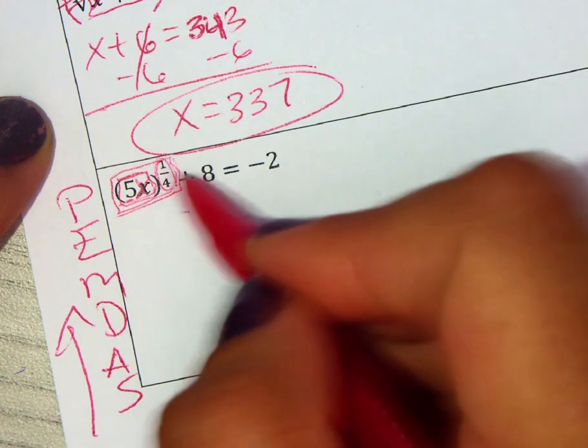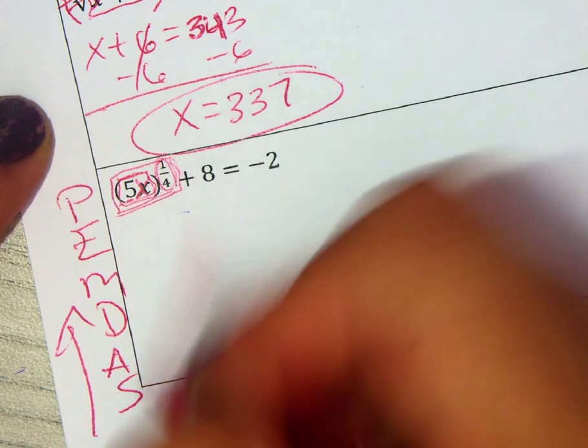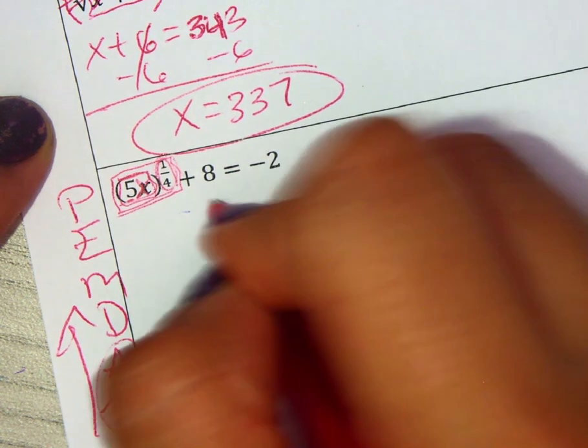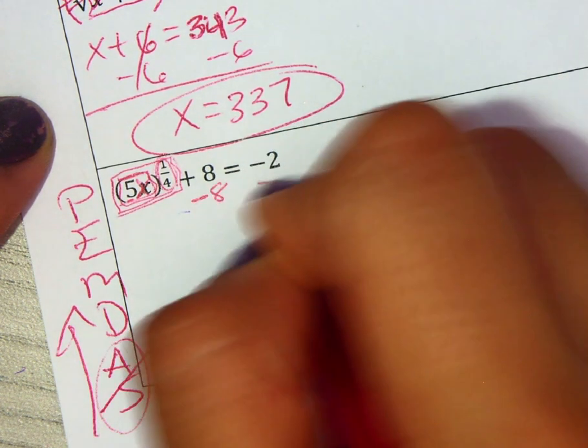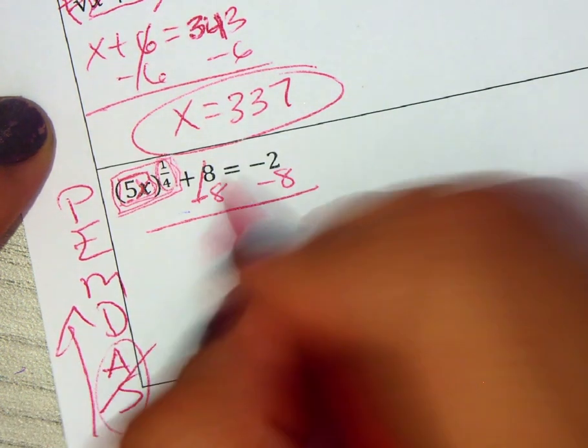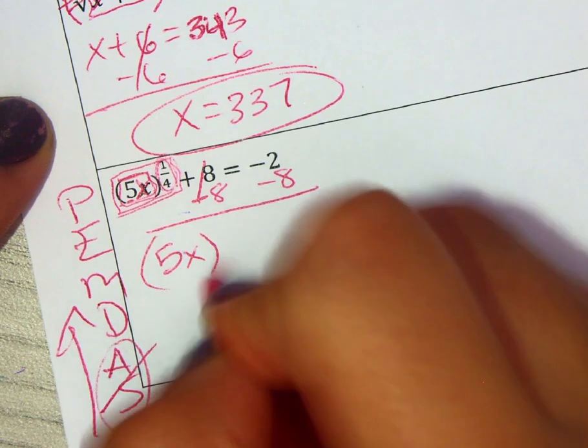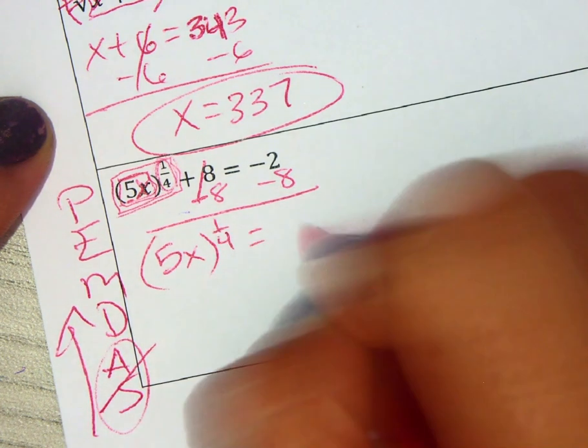So several things are happening, which is why we have to work backwards. First we add or subtract, which means here we subtract 8 on both sides. Then we have 5x to the 1/4 equals -10.